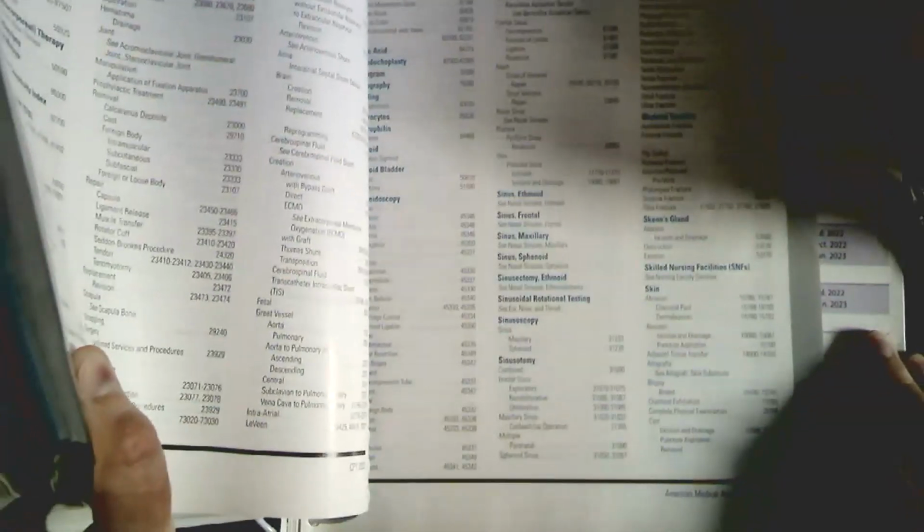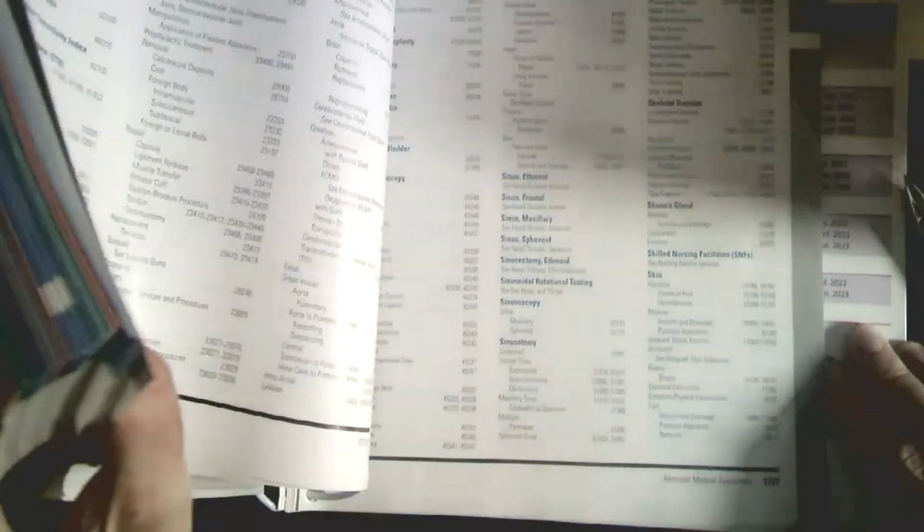Yeah, so you can look for skin, because we do know, hopefully, that this is a skin lesion. And if you had no idea if that's in the integumentary system, that's totally fine. You can come here to page 1227 in the index. There's skin, and then we would look for excision, which is the actual procedure that we're looking for.